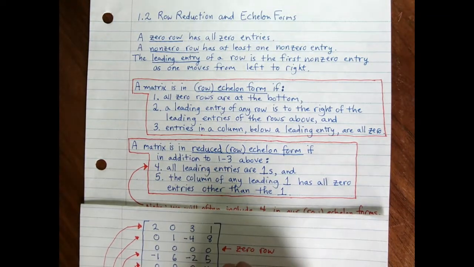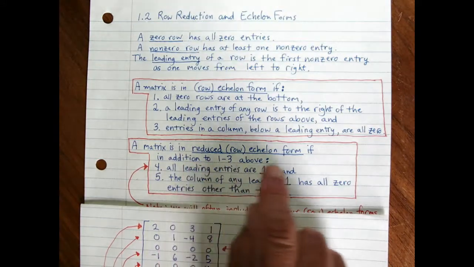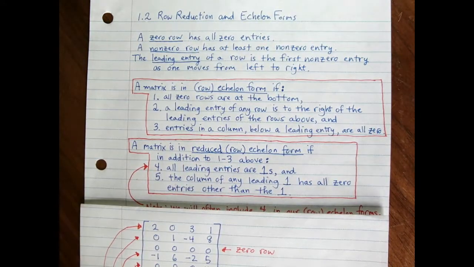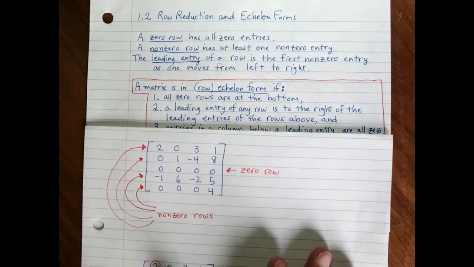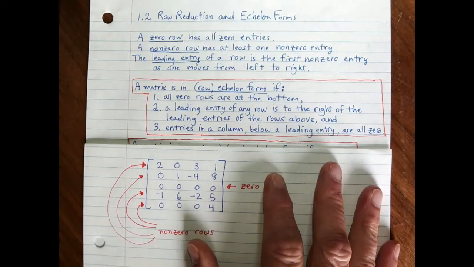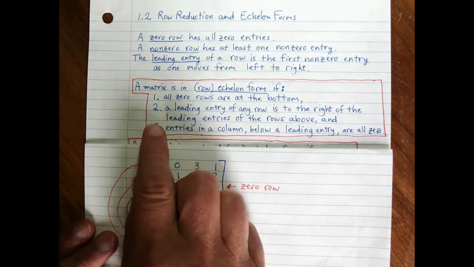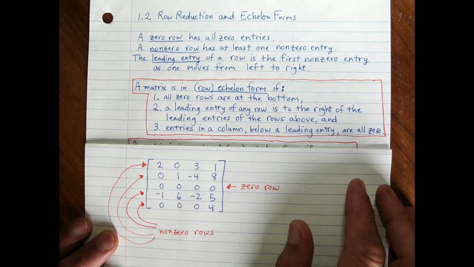We're going to learn about how to put matrices in row echelon form and reduced row echelon form. And here we spell out exactly what we mean by both of those forms. A matrix is in row echelon form if, 1, all zero rows are at the bottom. 2, if a leading entry of any row is to the right of the leading entries of all the rows above.